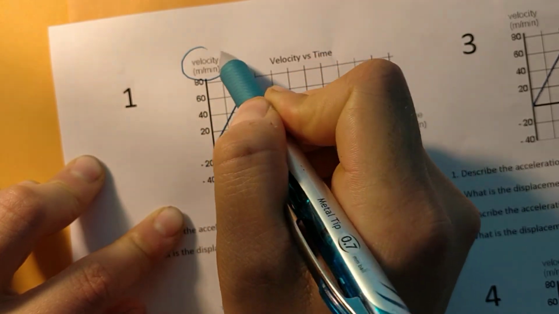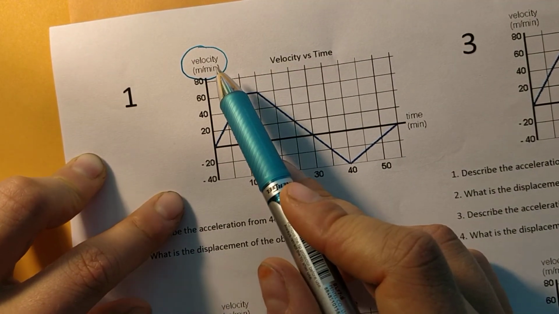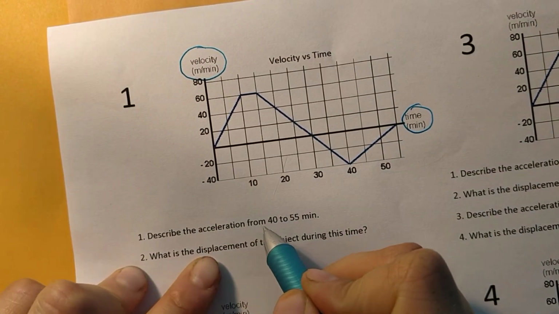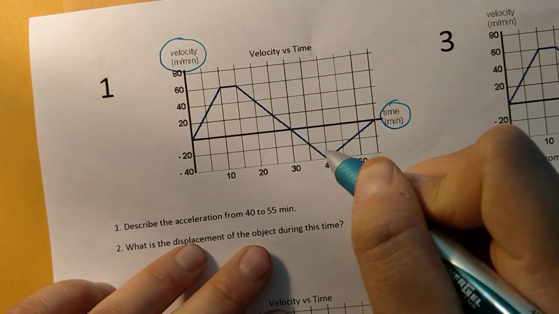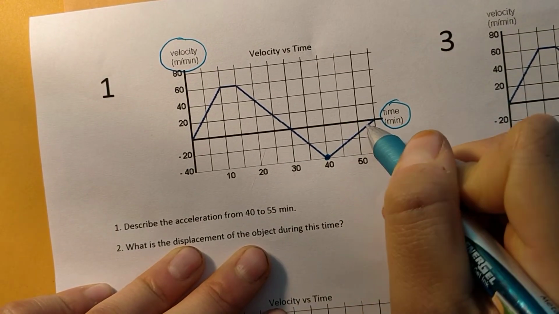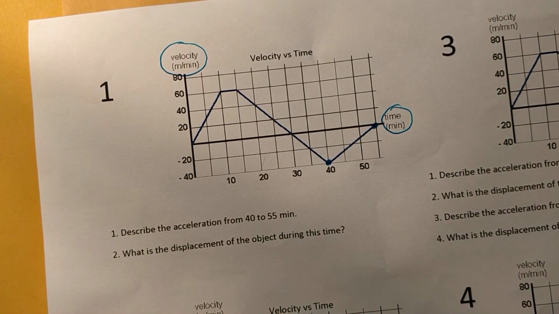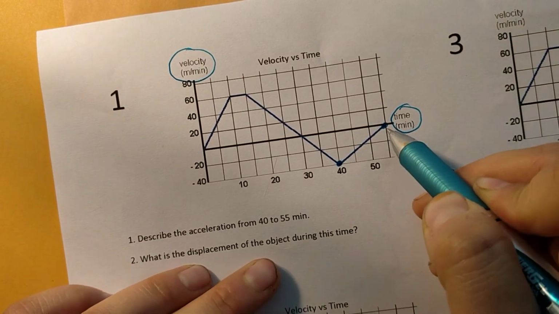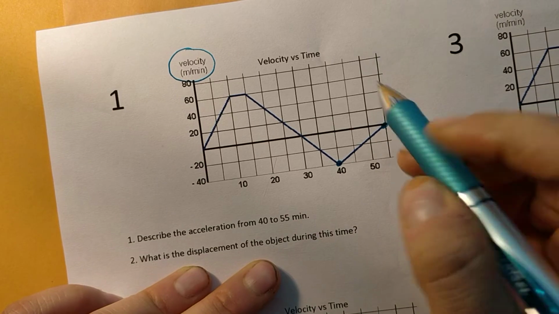So we have velocity in meters per minute on the y-axis, and the time axis is in minutes. And we want to describe the acceleration from 40 to 55 minutes. So that's from here to here. I'll leave it as blue, that's okay. So from here to here, I want to get coordinates for this point and this point.